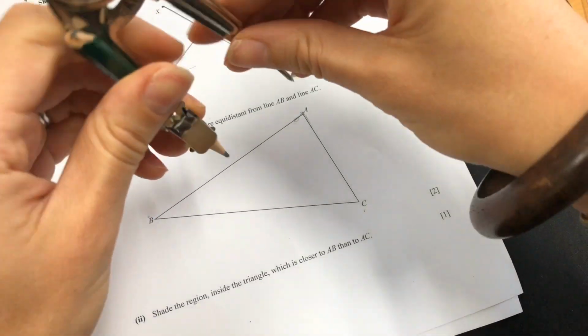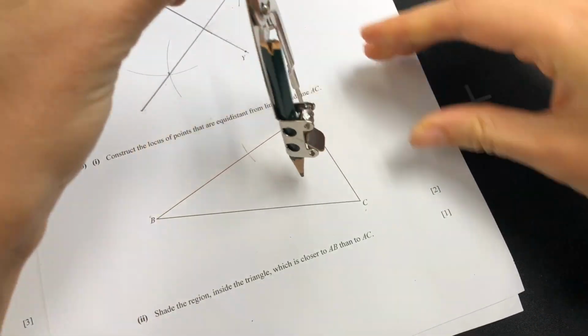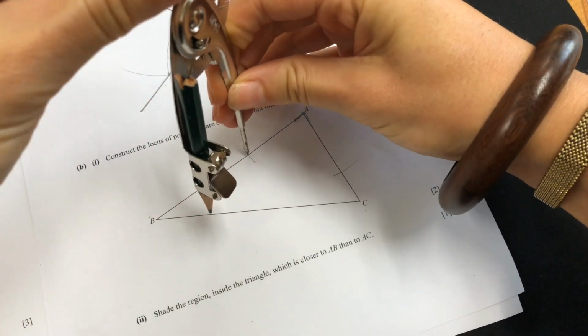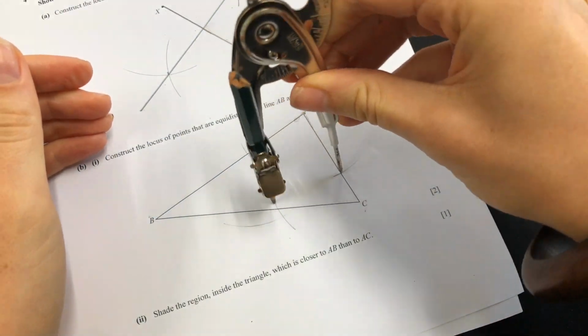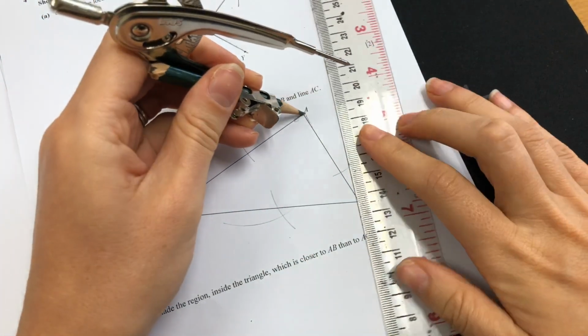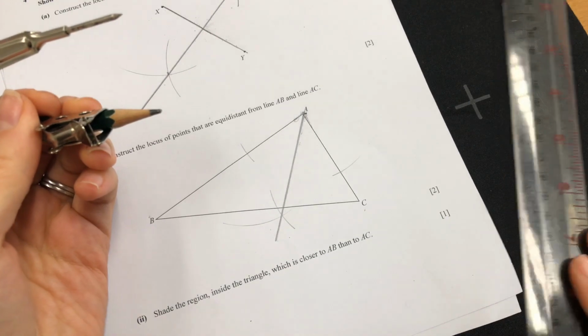Okay, so same thing again. We just stick our point at A, we put an arc there and an arc there, and then we do the same thing inside. So again, don't move your compass at this point, like that. You get your nice cross, and you will then stick your pencil there. Okay, there we are, lovely.